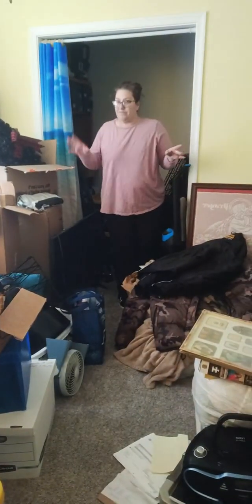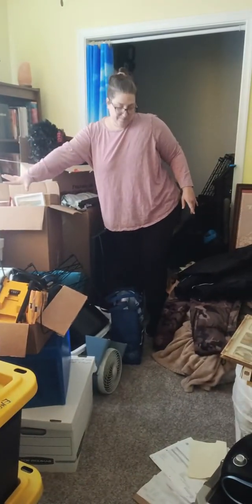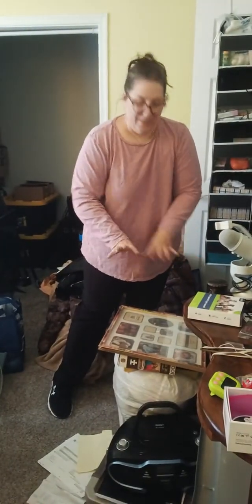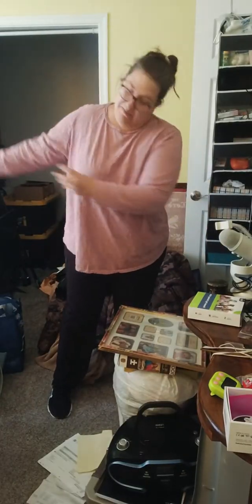So again, over here is storage materials that are going to go out into the shed. Over here we have donations. So we're going to be pulling and getting this room clean. So you ready to dive in? Let's do it.